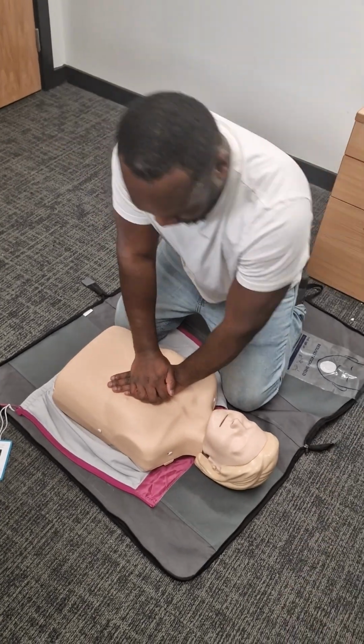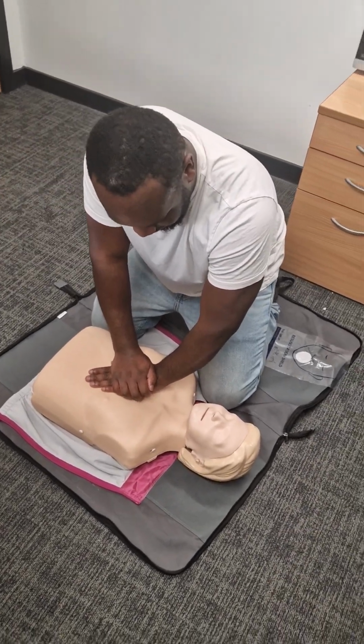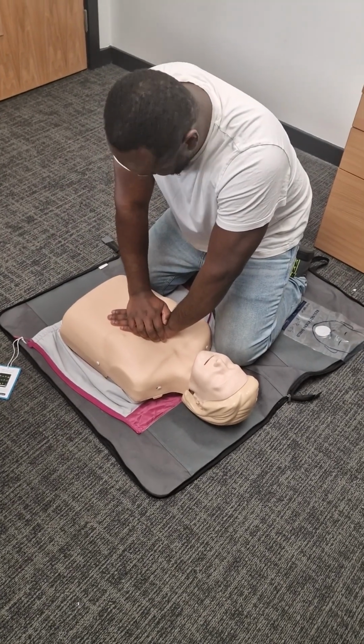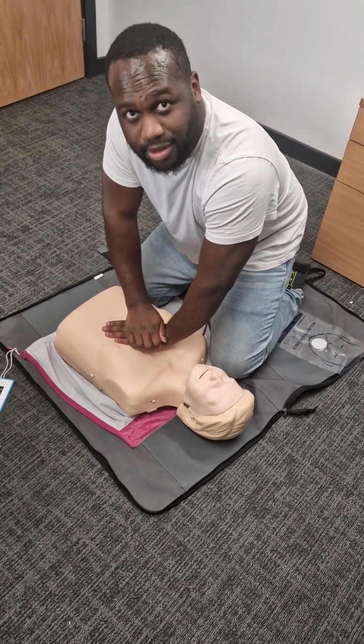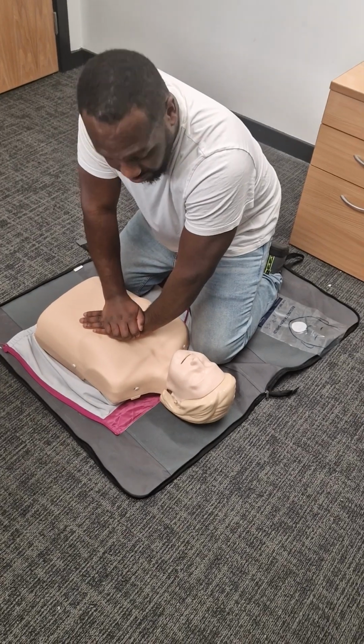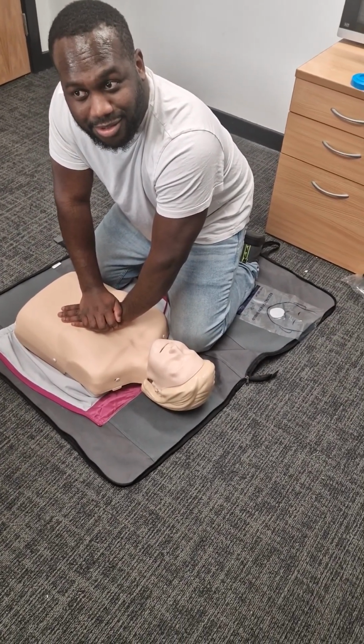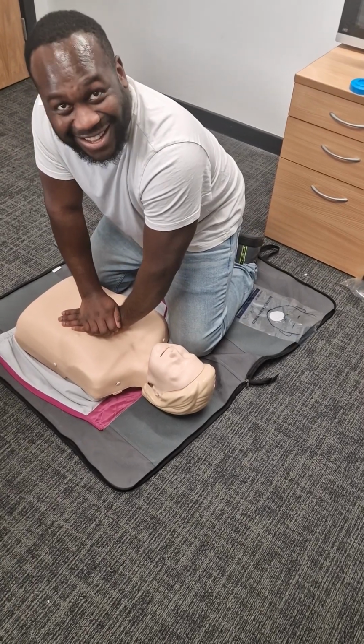Get yourself comfortable, and remember, you want to be using that upper body strength. So no bending of the arms or the elbows. We need to be using our upper body strength and delivering effective chest compressions. So 30 chest compressions at a rate of 100 to 120 beats per minute. Right, I'll try that. Go for it.